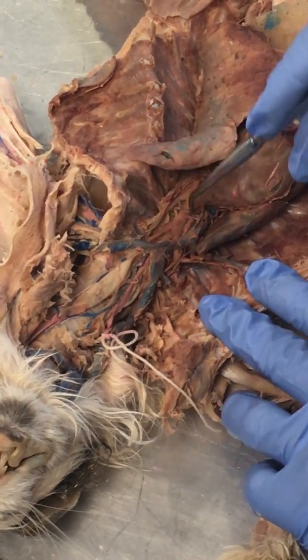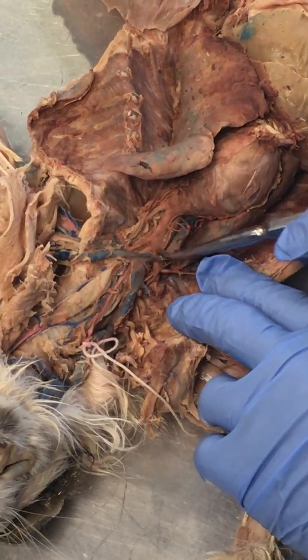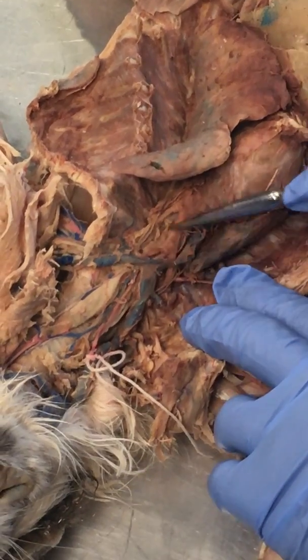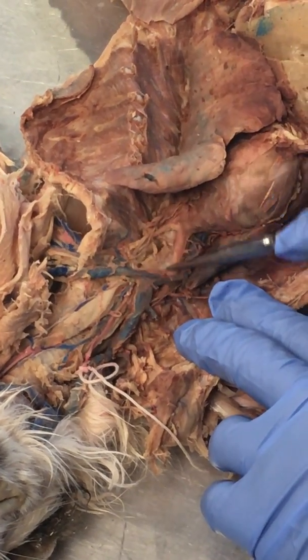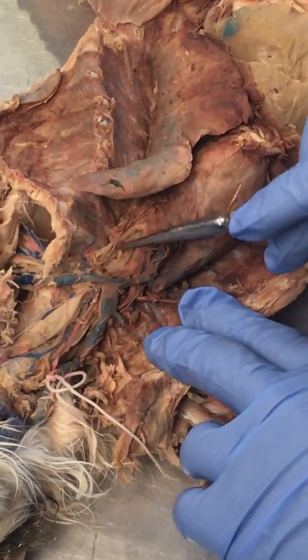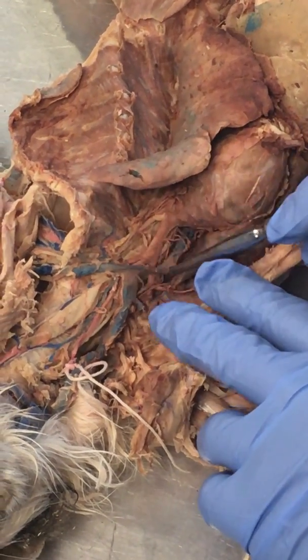Vertebral arteries, sometimes we see them, sometimes we don't. They're going to come off right about in here, and I won't test those, but they usually come off and they go directly back into the cervical region.